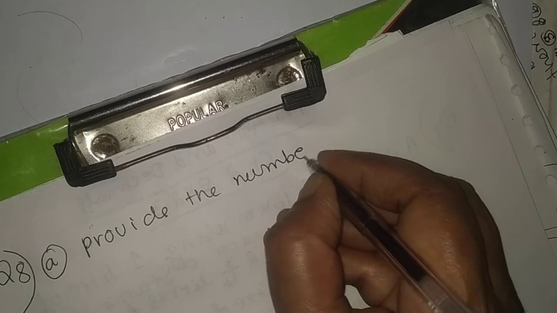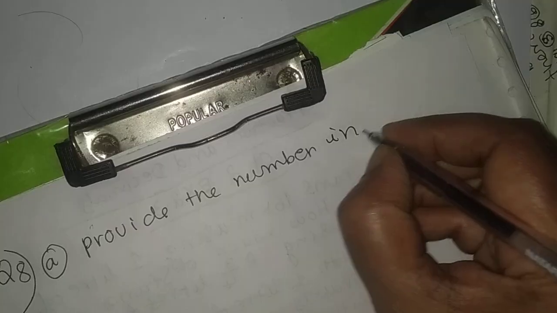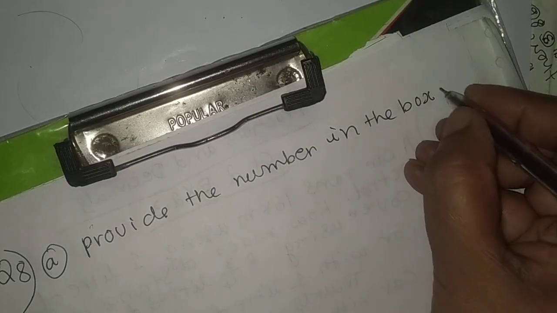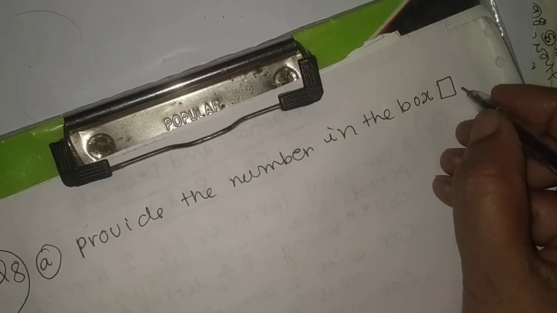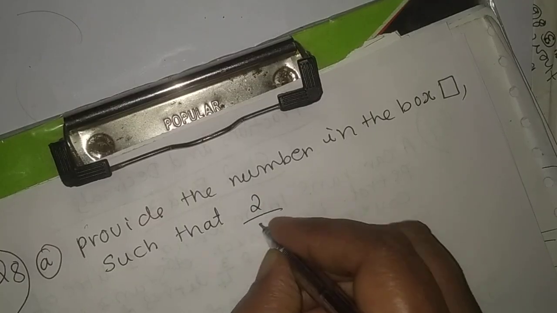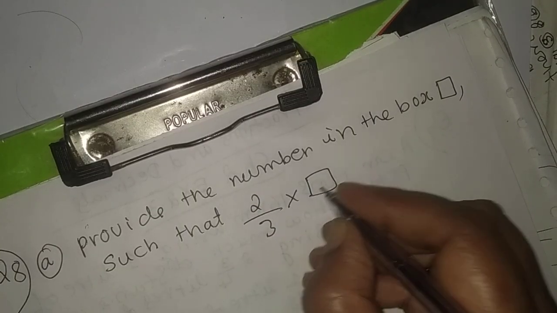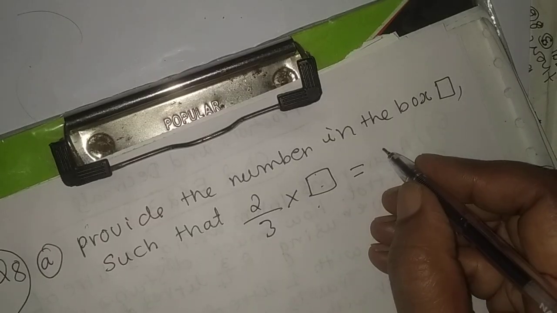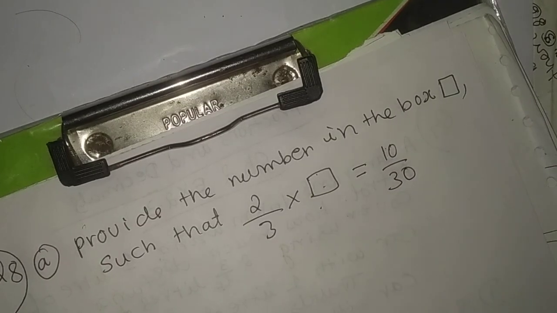Question 8: provide the number in the box such that 2/3 into this empty box, for both numerator and denominator, is equal to 10/30. This is part A.